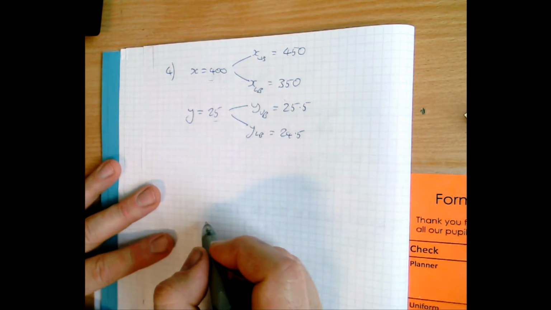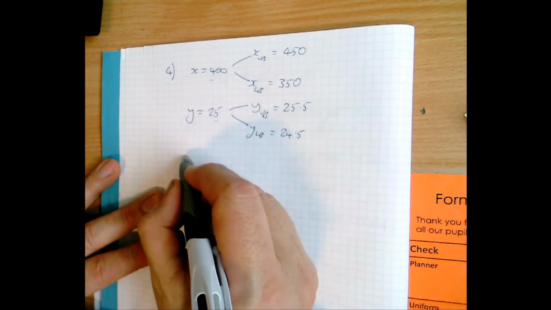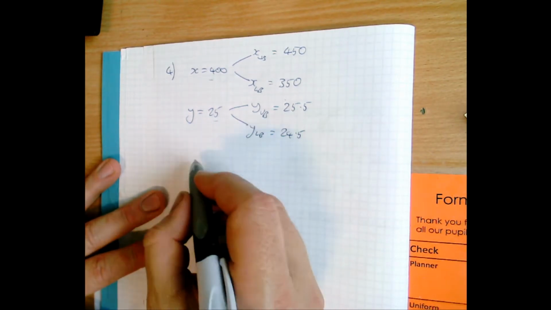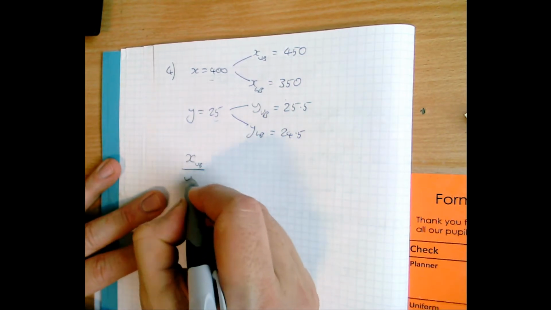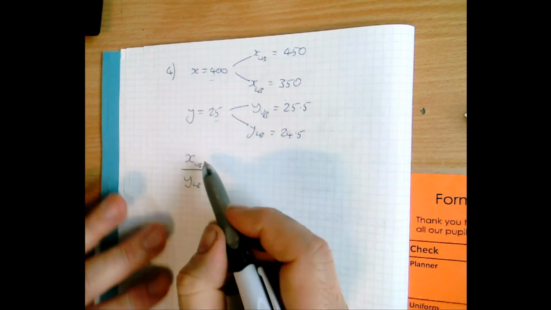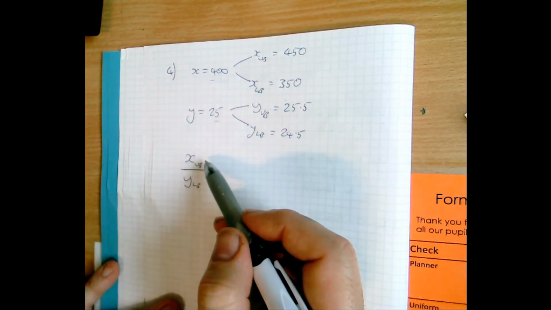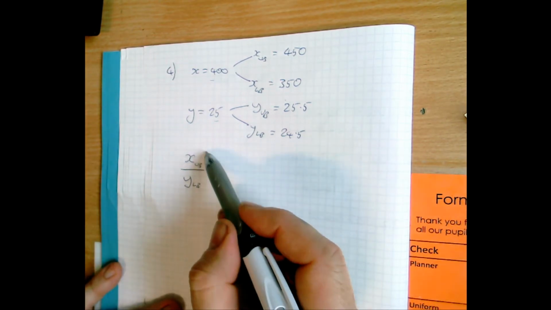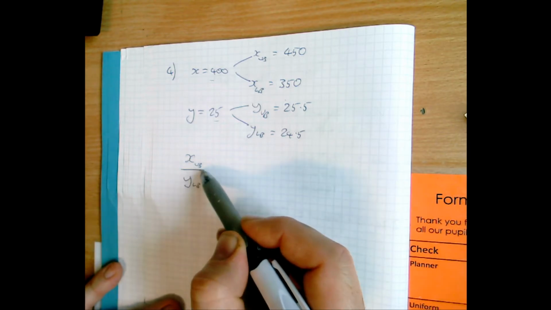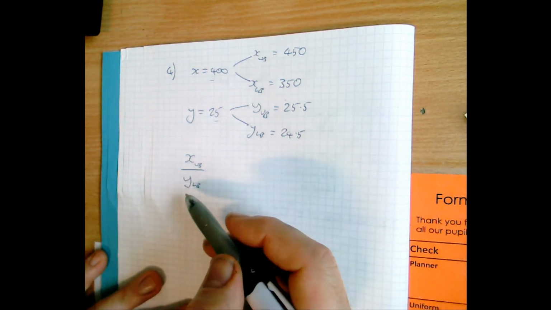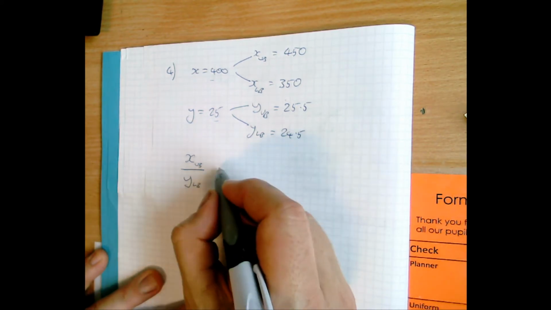I want the maximum of x over y. So I want the upper bound divided by the lower bound. I always think of a division as sharing stuff out between people. I want to start with as much stuff as I can and share between as few people as I can. So that's what a division is. A division is sharing.